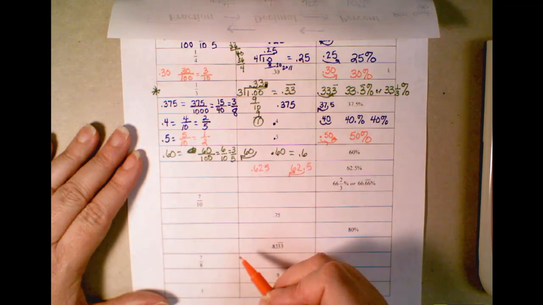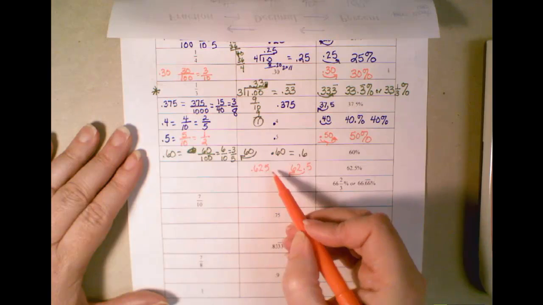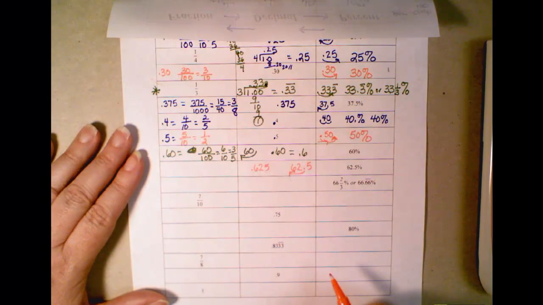You know, when you've done percents as long as I have, sometimes you just automatically think of them this way and you get ahead of yourself. So I moved it back 2 places and wrote the answer without even thinking about it.